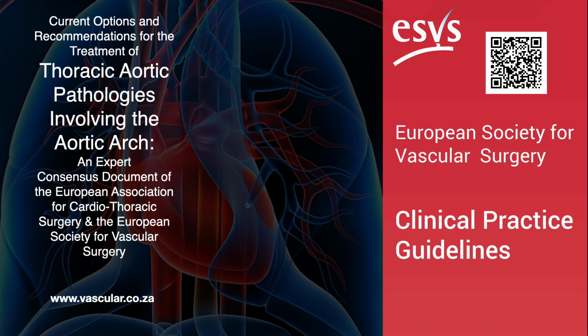We need robust registries that track not just immediate survival, but key functional outcomes like mortality rates over time, stroke rates, both major and minor, spinal cord injury rates, reintervention rates, and patient-reported quality of life. Only then can we really start to compare these different complex strategies fairly. And the document itself actually lists specific areas where the experts feel more research is urgently needed. They call them key gaps in evidence.